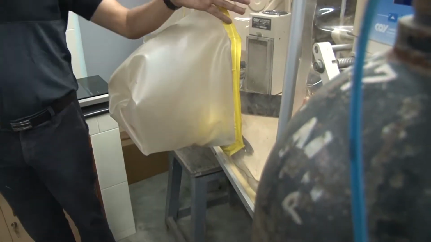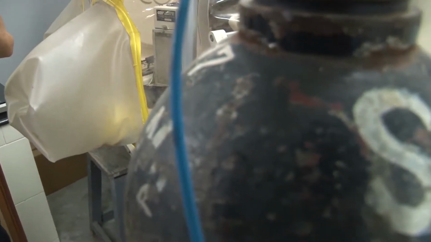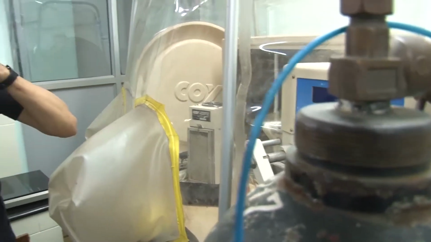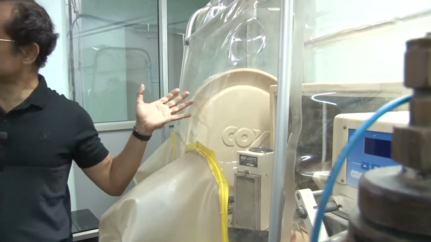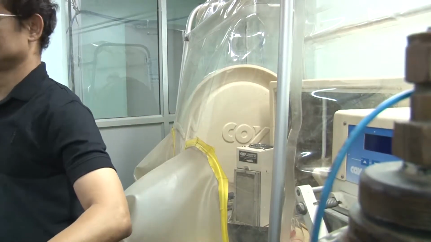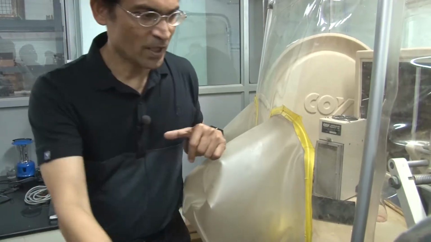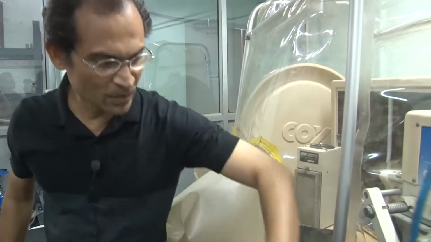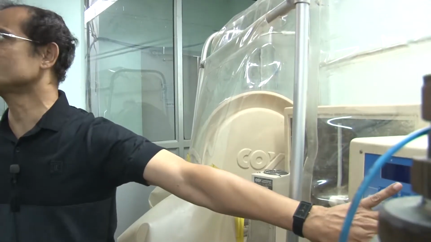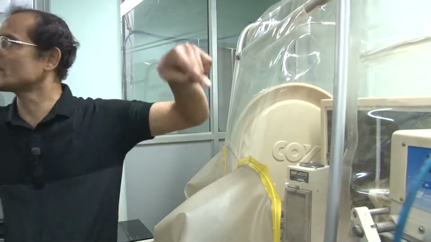So when the inside door is closed, you open the outside door, and what happens? The inside of this compartment is at the same environment as outside, right? Whatever you have to take in, you take it in, then close this airlock. Once you start this, it creates a vacuum, drives out oxygen, and fills up with inside gas.